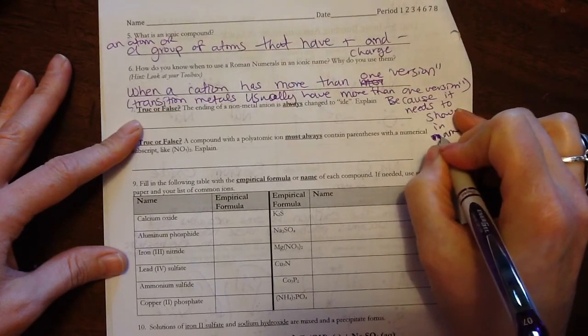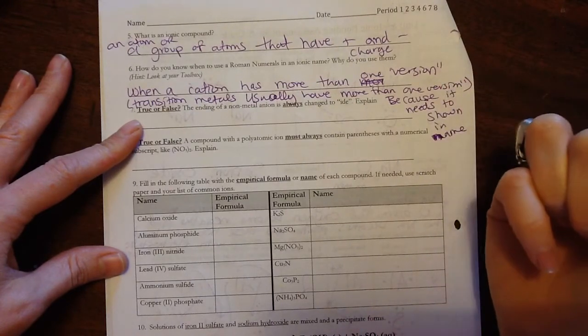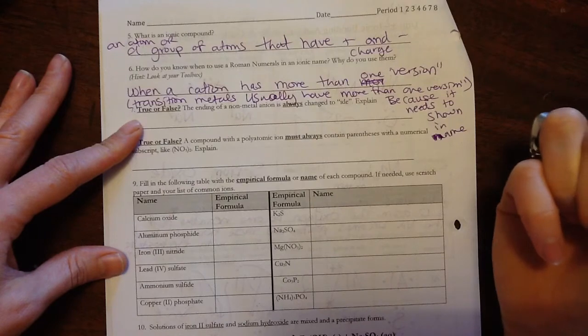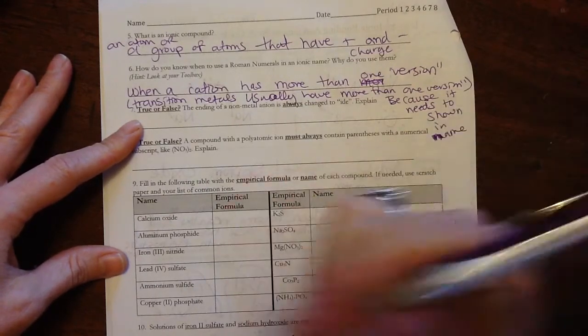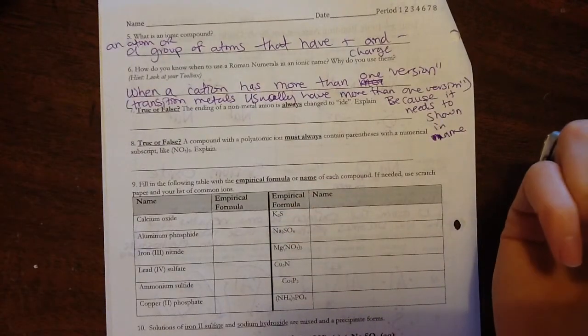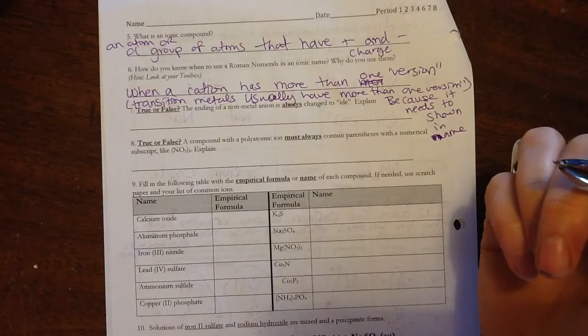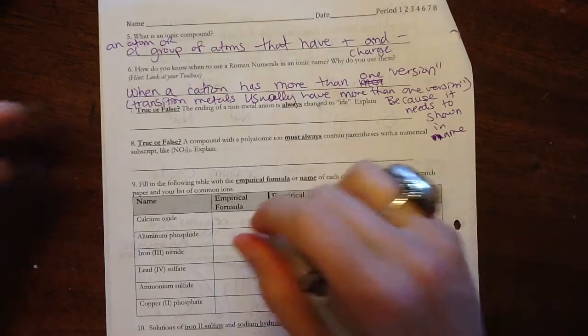Is it going to be a +2? Is it going to be, for example, copper 1 and copper 2? If I say that I have copper chloride and I don't indicate which copper it is, that formula would vary differently, and then therefore whenever you go to react it with other things, you would struggle to figure out what's going on if it's not the right copper. So that's kind of the long-winded version of number 6.